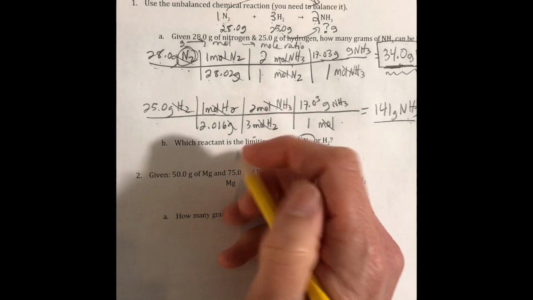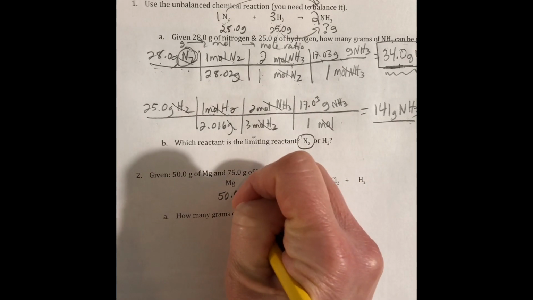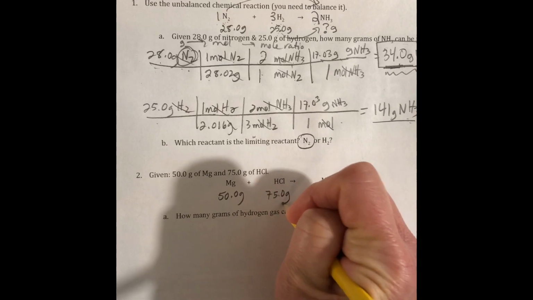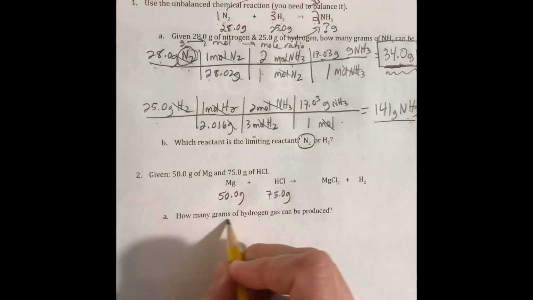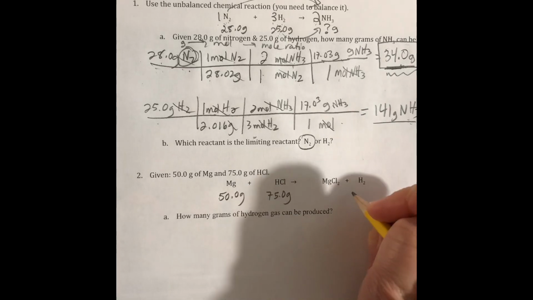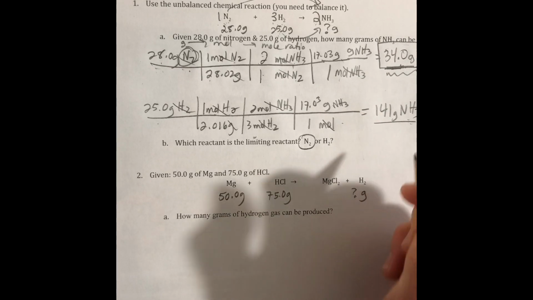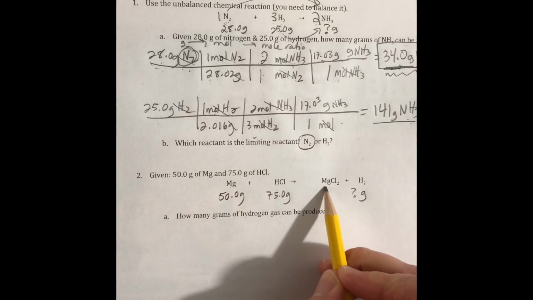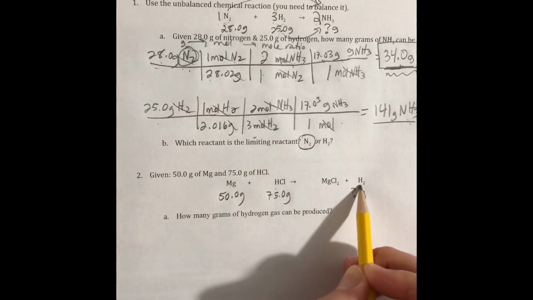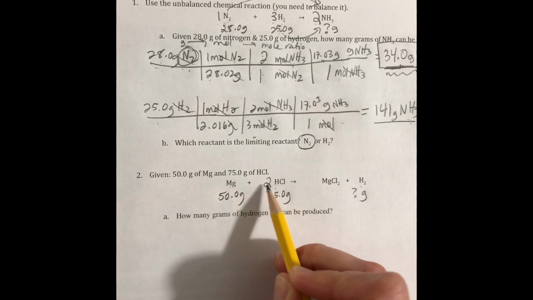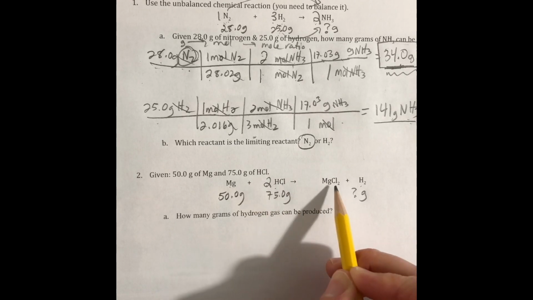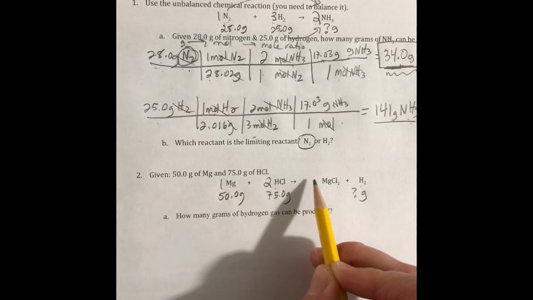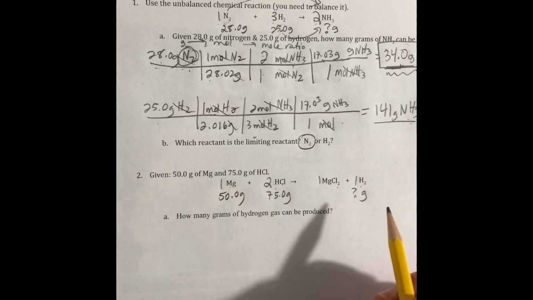Given 50 grams of magnesium, so I like to write 50 grams there, and 75 grams of hydrochloric acid, how many grams of hydrogen gas can be produced? So I'm trying to find that one. And I need to balance the reaction. So 1 Mg, 1 Mg. 1 H, 2 H's. I'm going to put a 2 there, so now I have 2 H's, I have 2 Cl's, I have 2 Cl's. It looks like it is balanced, so it's a 1, a 2, a 1, and a 1.